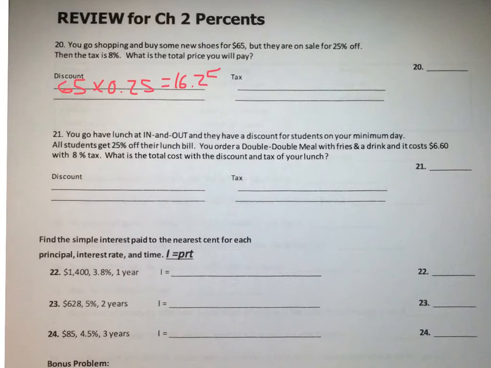$16.25. Now to find the discount, I subtract that. This gives me the sale price, $65 minus $16.25, and I get $48.75. Well, that's my new total that I'm finding the tax on.